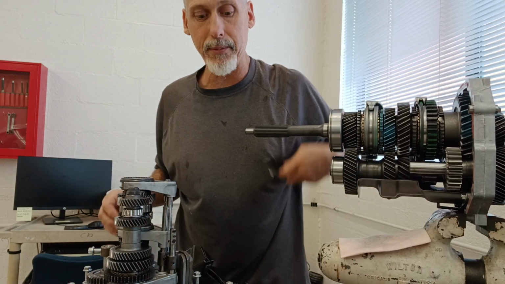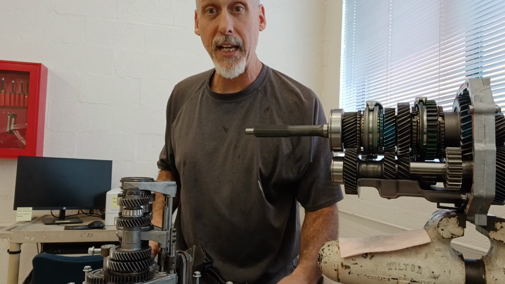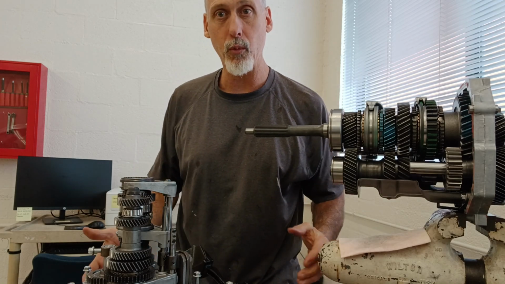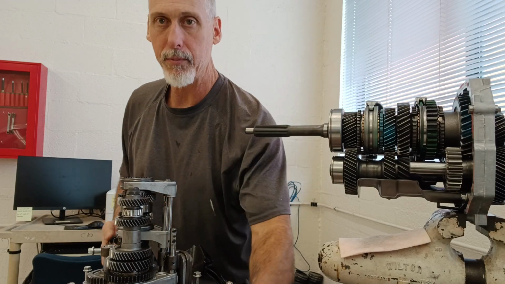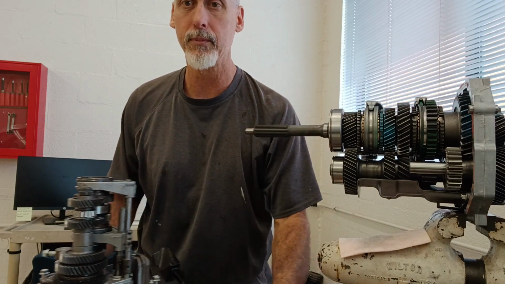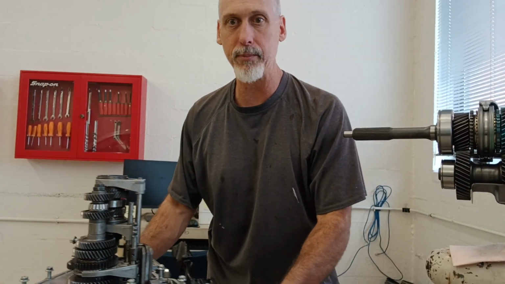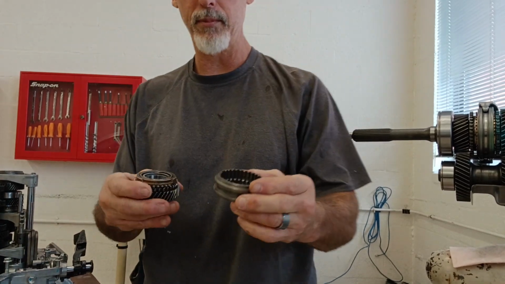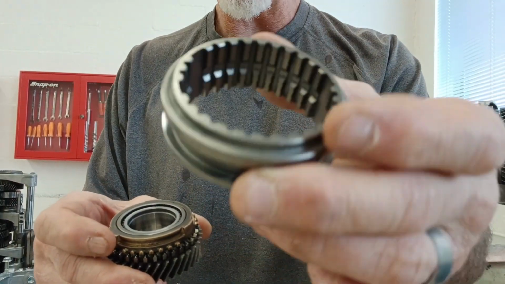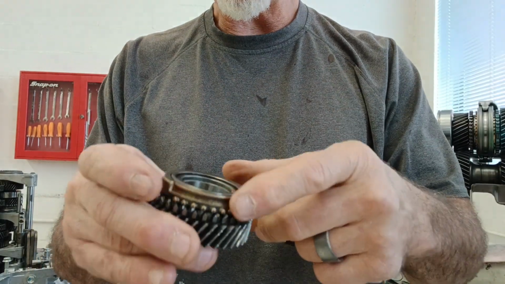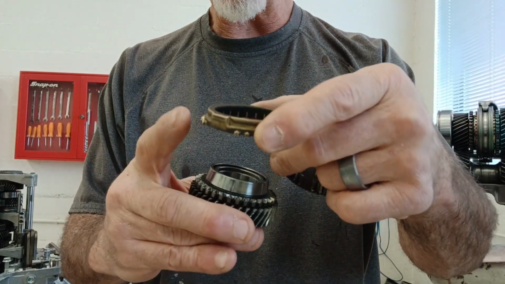Something else to think about is how does a synchronizer work, okay? So, you have your synchronizer sleeve right here. You have your synchronizer blocking ring.